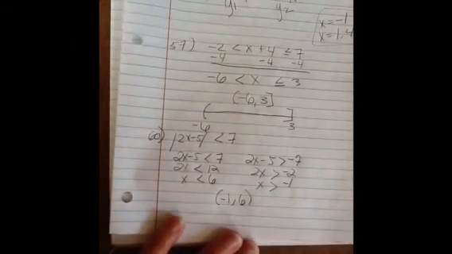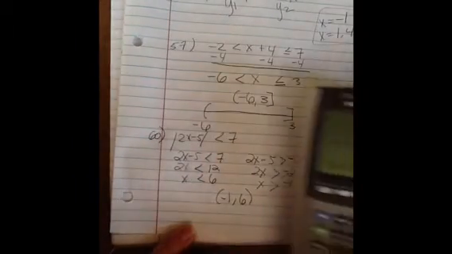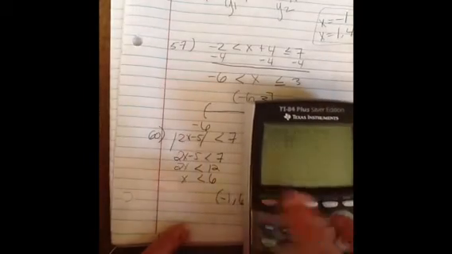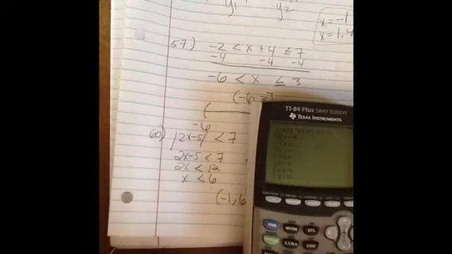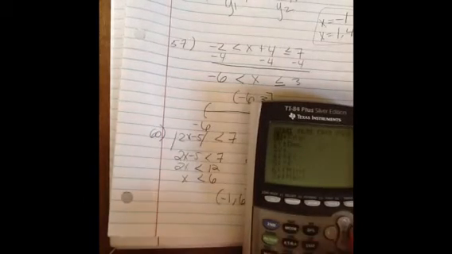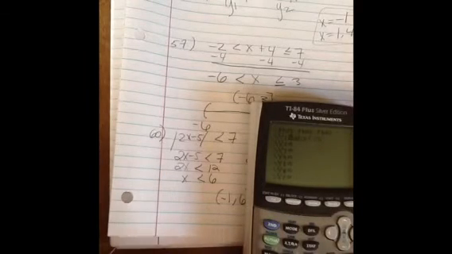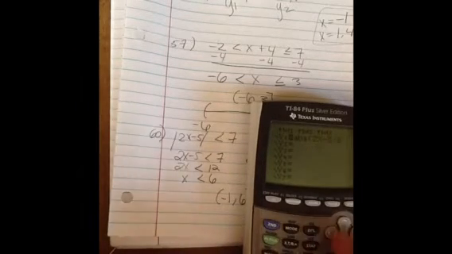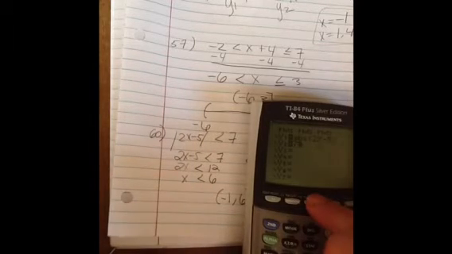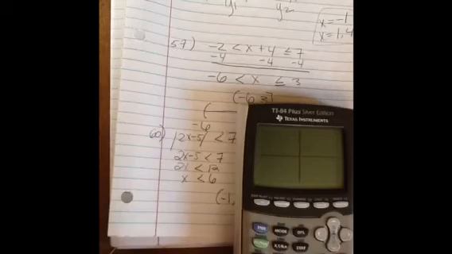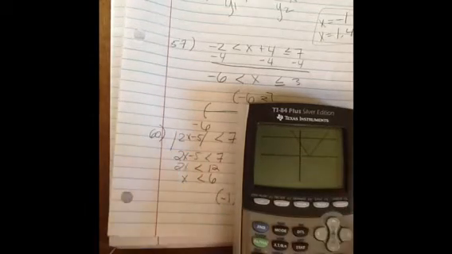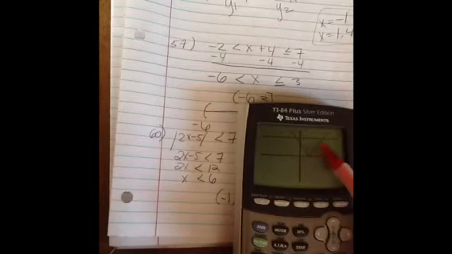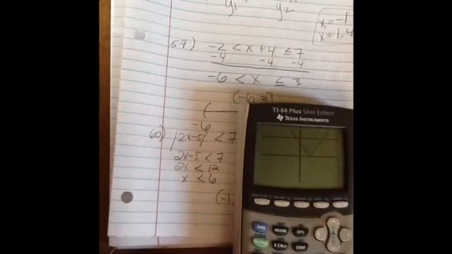If I want to try this with my calculator, we'll clear the other ones out, I'm going to put in math, num, abs, and I'm going to put in 2x minus 5. And then down here I'm going to put 7, and I'm going to push zoom 6 so I can see the graph. And I want to see those intersection points. This is asking you for all those x values that are below 7, so it's going to be down here, which means from here to here is what I'm looking for.